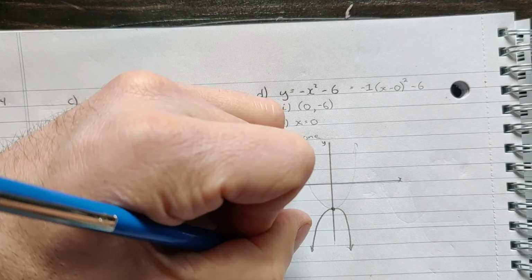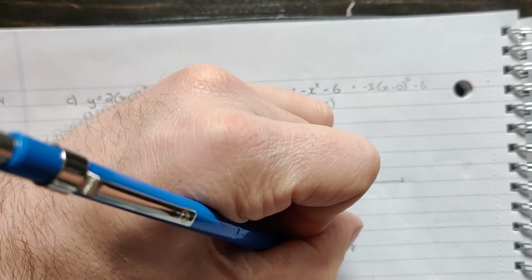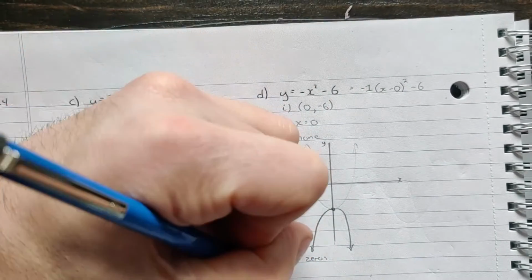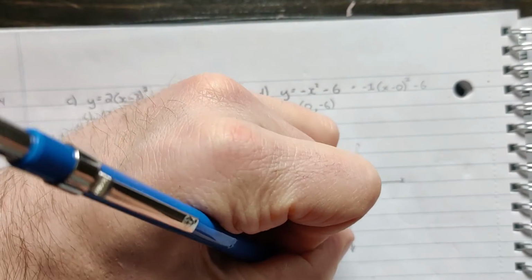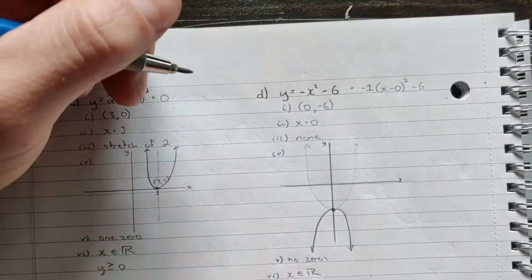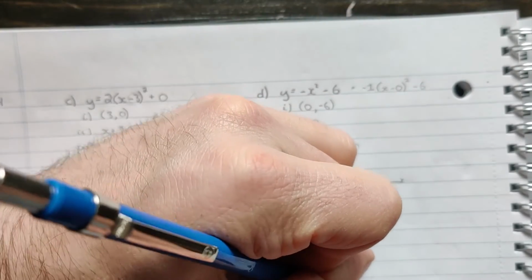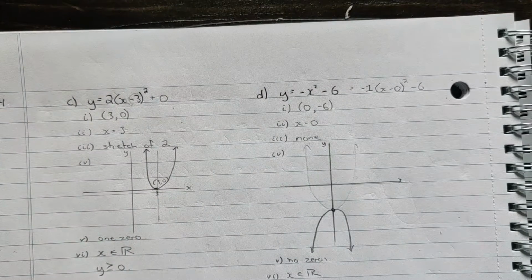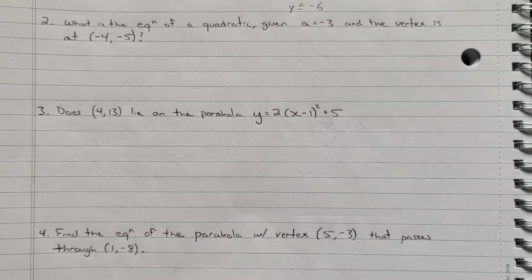There are no zeros. And then the possible values of x and y. X again belongs to the real numbers. And y is less than or equal to -6. So there we have looking at pulling some information off those equations in a couple different forms. And let's take a look at some more questions here.